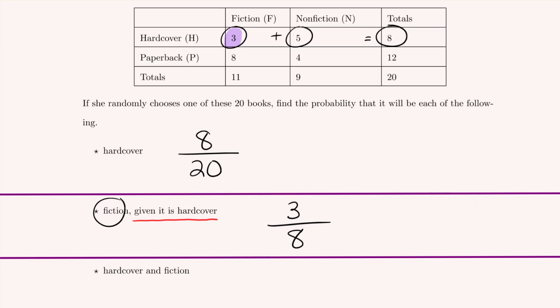Okay, so now we restart the problem. Our next problem is again of these 20 books. Find the probability that it is hardcover and fiction. So I'd encourage you to pause the video and attempt this on your own. Unpause to check your work.